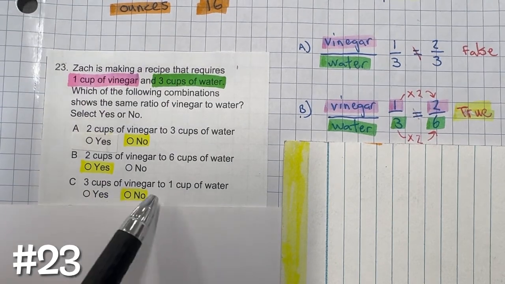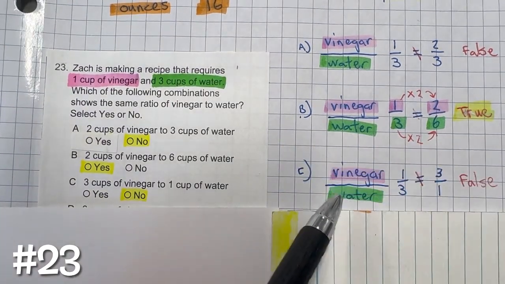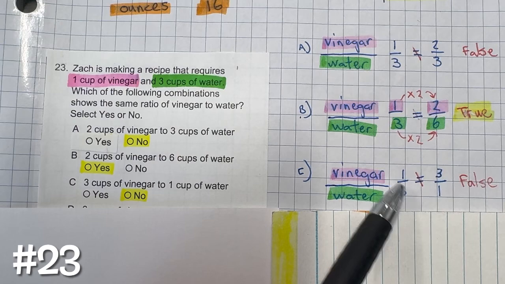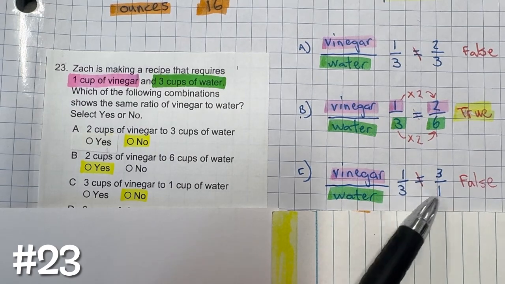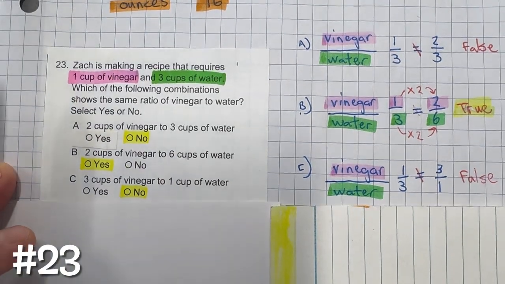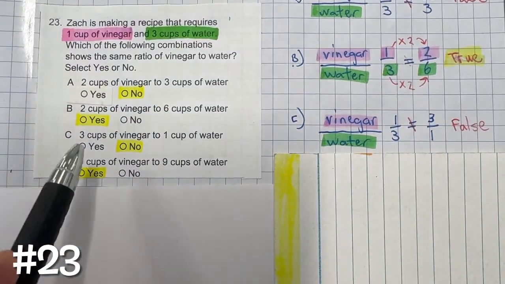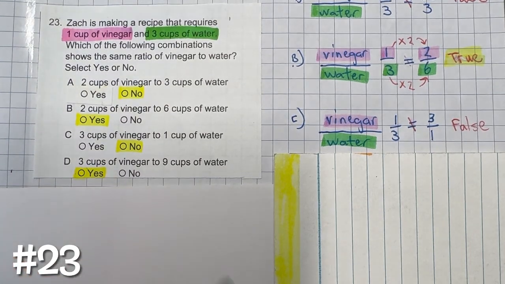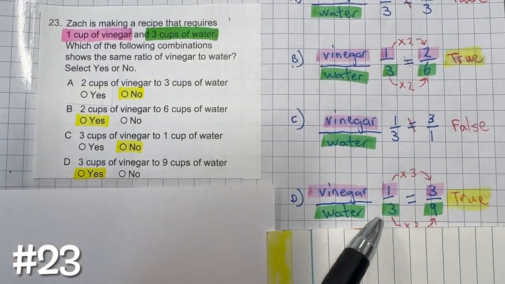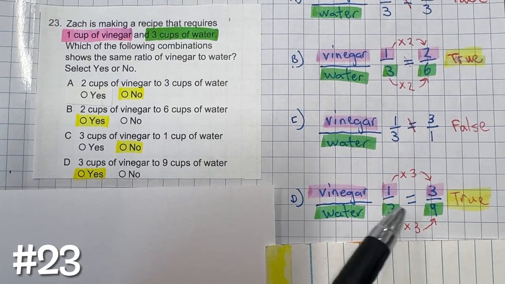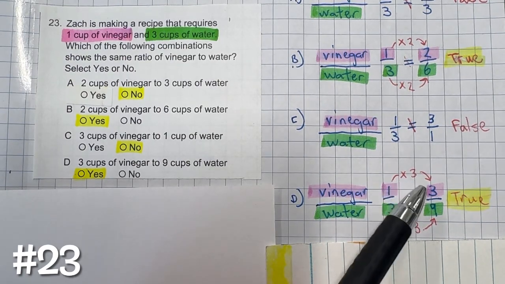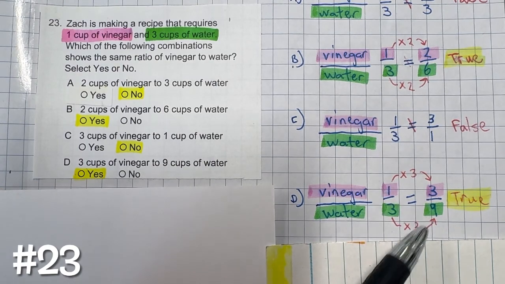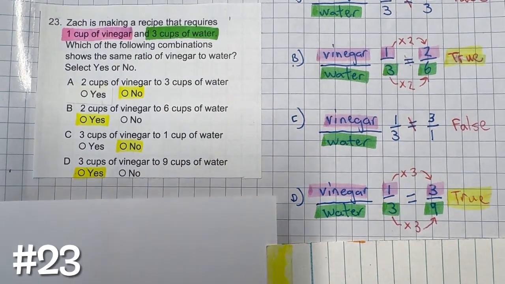3 cups of vinegar to 1 cup of water. Well, is that the same as 1/3? No, because there's no multiplier that we can multiply 1 by and 3 to get 3/1. These are reciprocals of one another. And the last one, 3 cups of vinegar to 9 cups of water. Well, we set that equal to 1/3. And yes, 3/9 is 3 times greater than 1/3. 1 times 3 is 3. 3 times 3 is 9. So that is true.